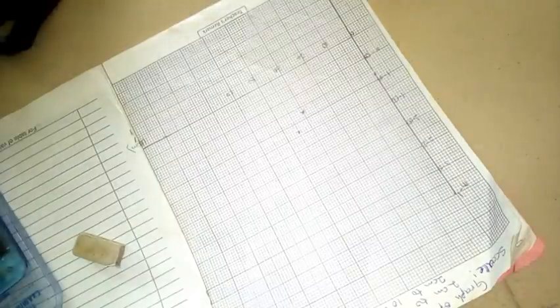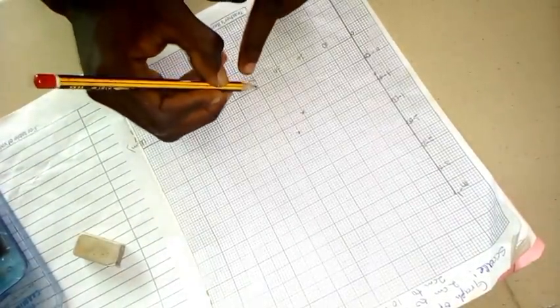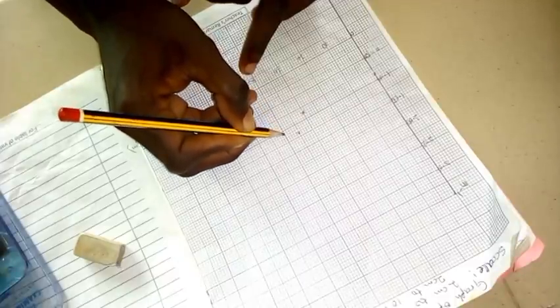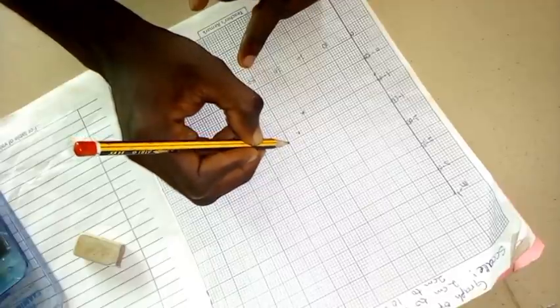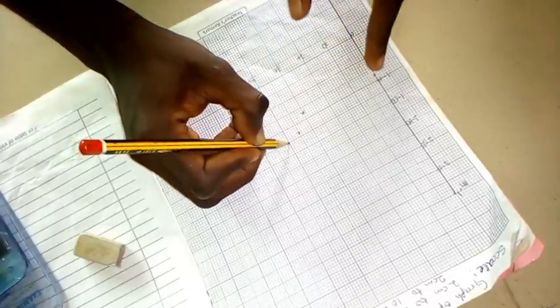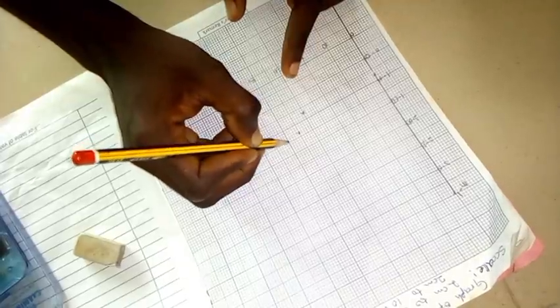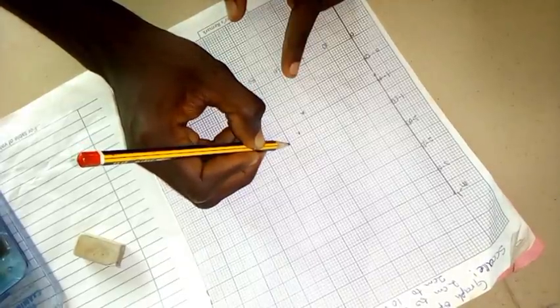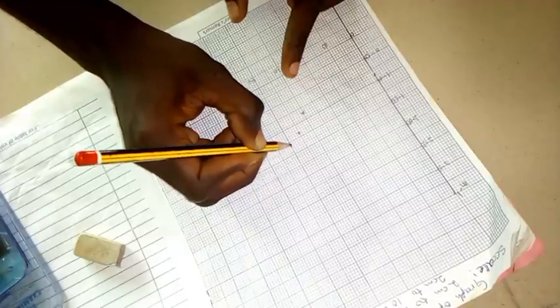Then we go for 40 to 1.3. This is 40. So let's take it to 1.3. So this is 1 actually. So we have 1.2 here. So here will be 1.3. Is that it? No, that will be here.